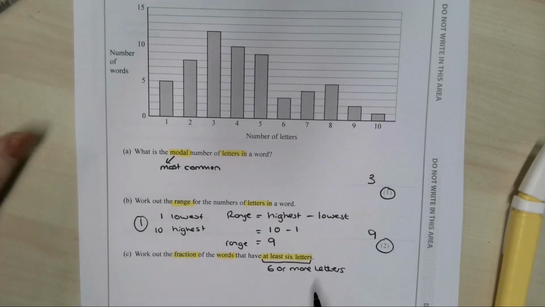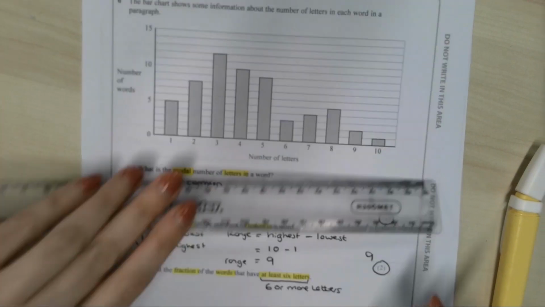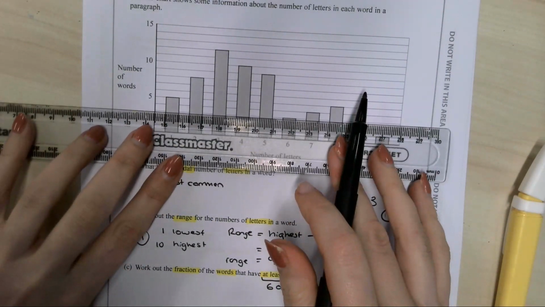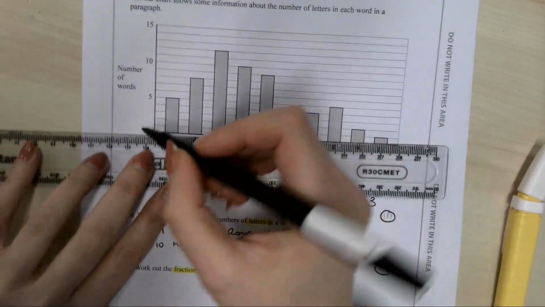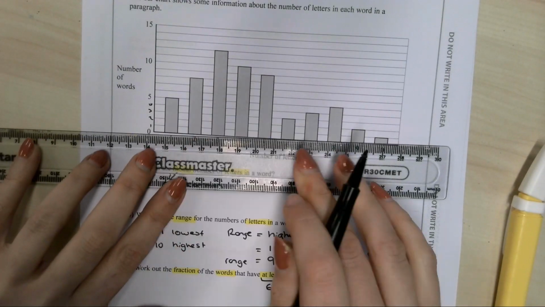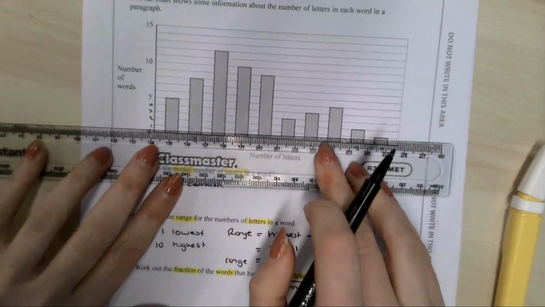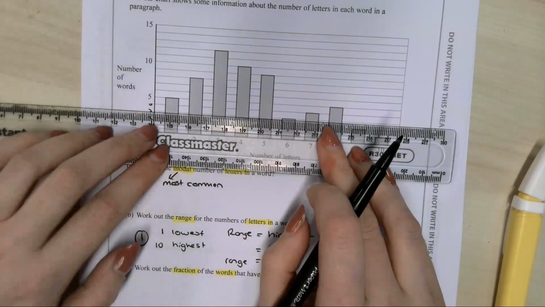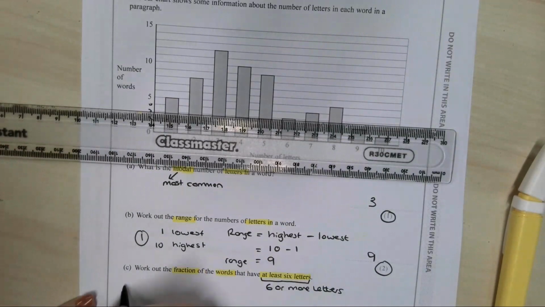So if I come back up here, I'm looking at 6 letters. If I go across, my scale is 0, 1, 2, 3, 4, 5, so it goes up in ones. 6 letters has 1, 2, 3 words. 3 words have 6 letters.